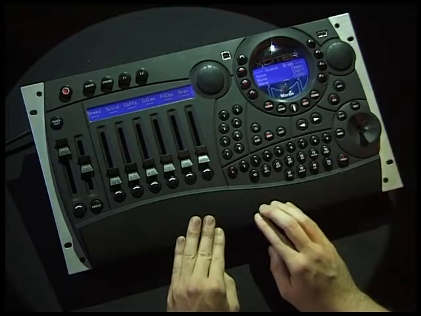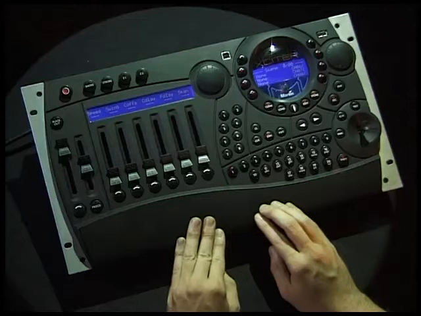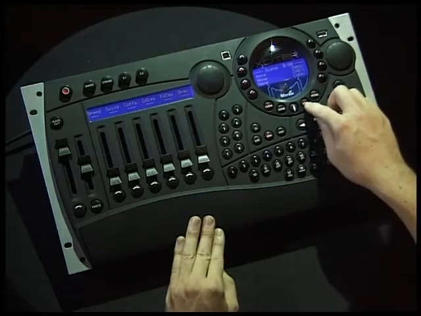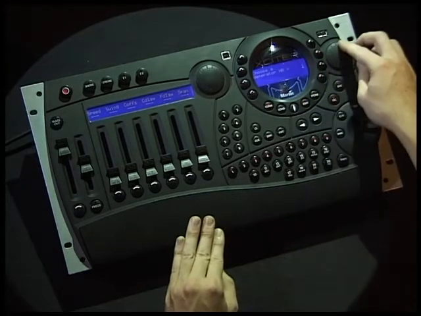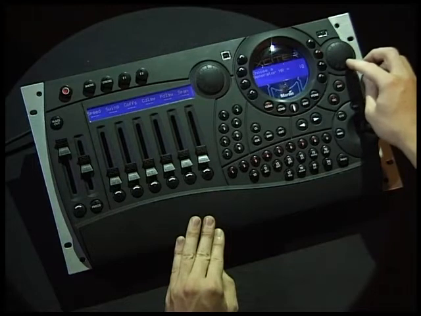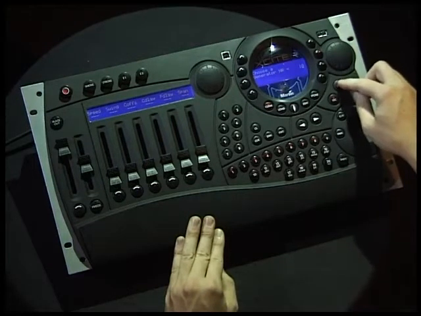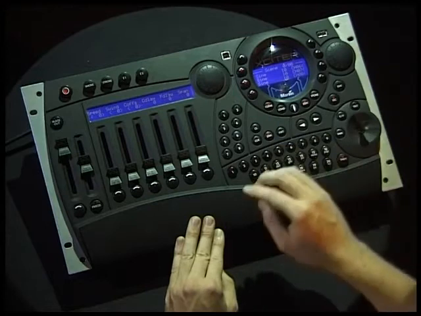The next step is to assign an effect generator. In this example, we use number 10. The fader display lists the effect parameters. Let's give it some speed and full swing.